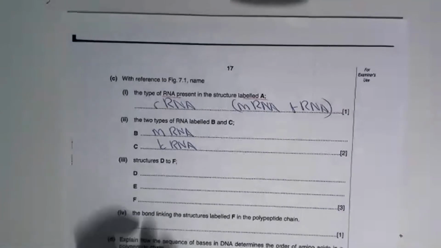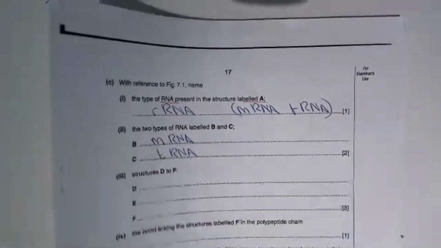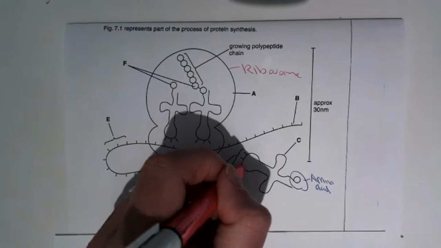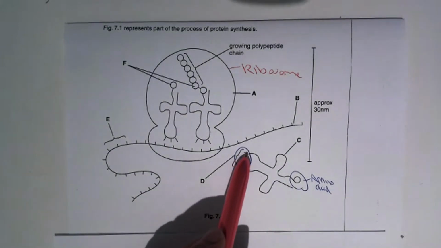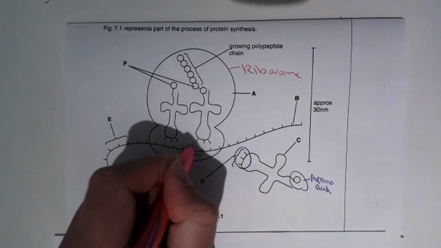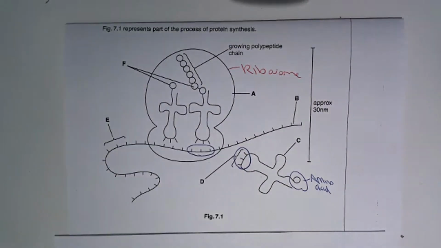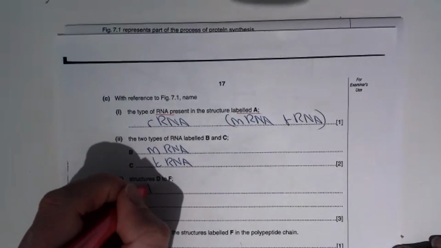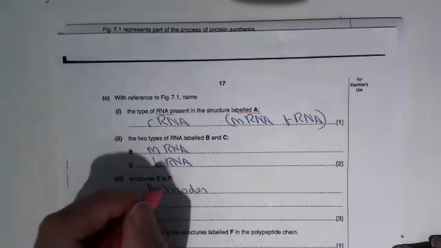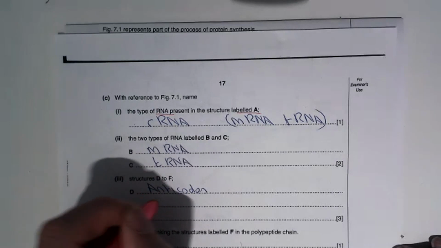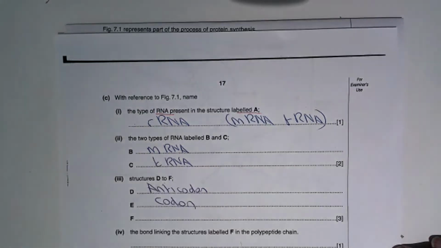Right, next question is structures D to F. I'm going to state D to F. So D is the end of the transfer RNA, and those parts match up with 3 parts on the messenger RNA. So part D is called an anticodon because it matches up with the free base sequence on the messenger RNA, which is called a codon.